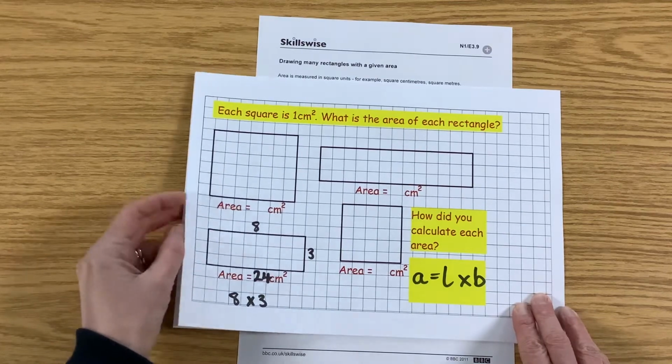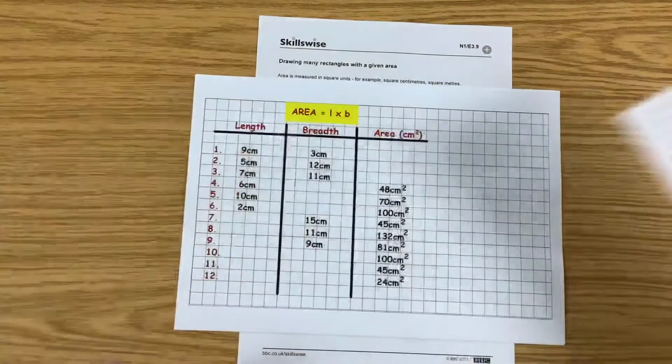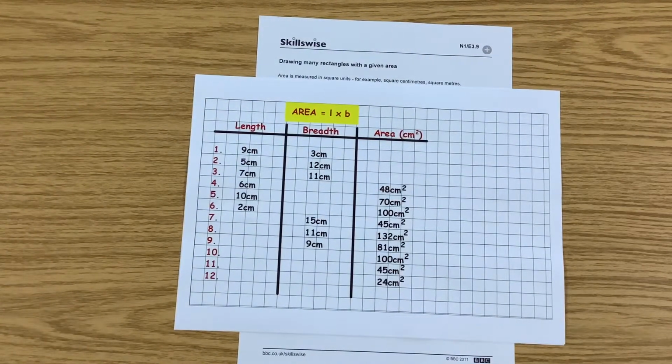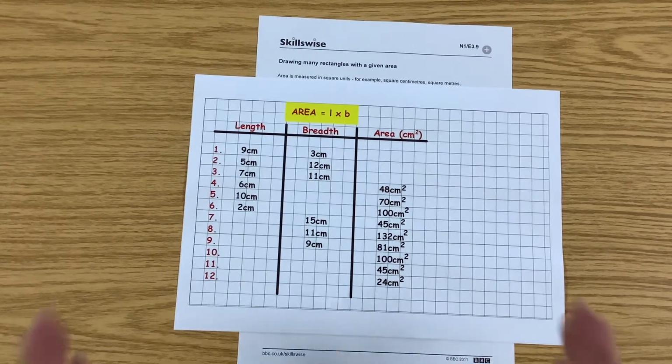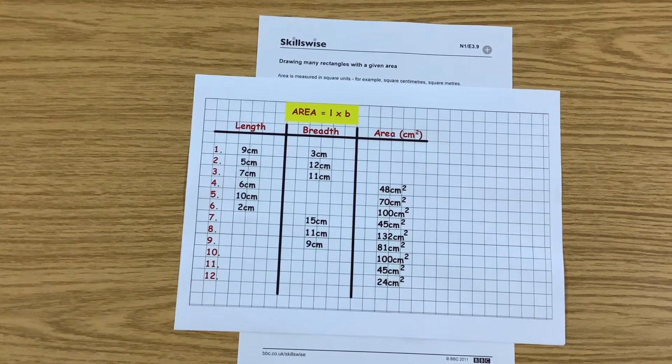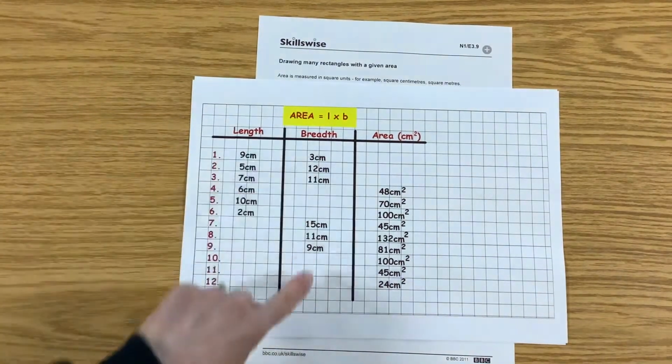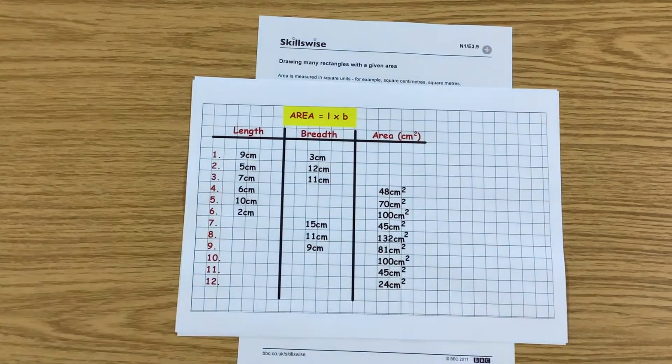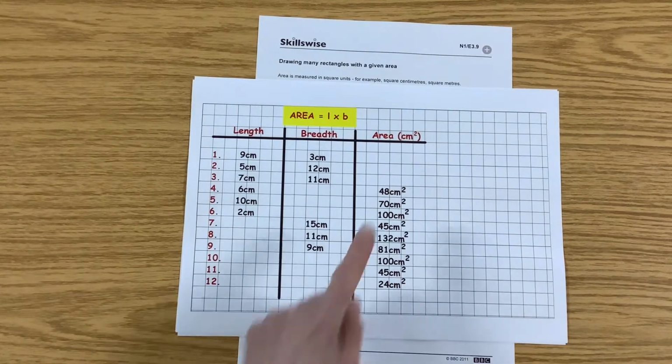So for today, we are going to practice completing an area table. So you have the chance to download one of 2 levels, but they both basically ask you to do the same thing. So let's watch this one and then you can work out which level you are going to do. I have given you a table and the table is divided up into 3 columns: length, breadth and area. And what we need to do is fill in the missing spaces.